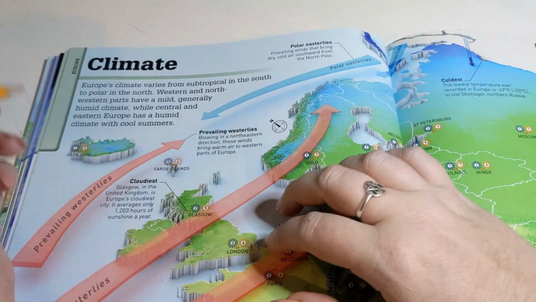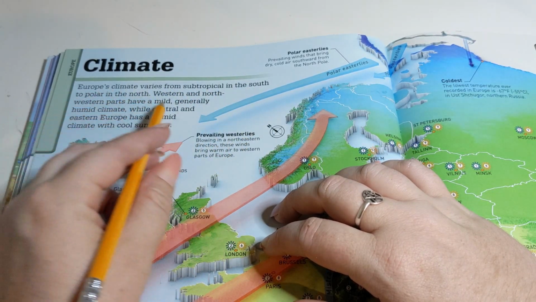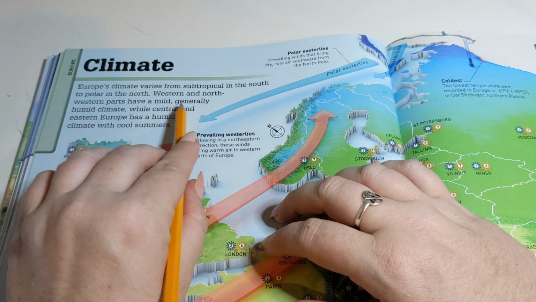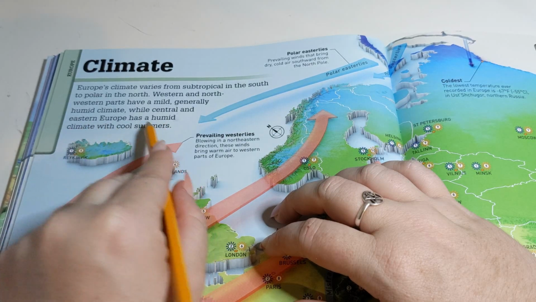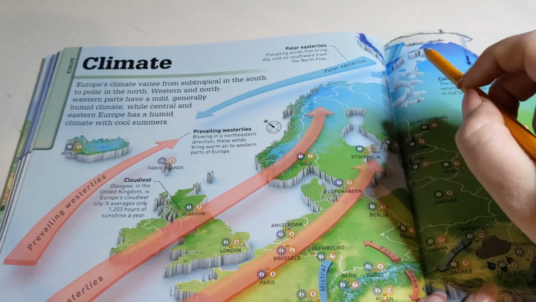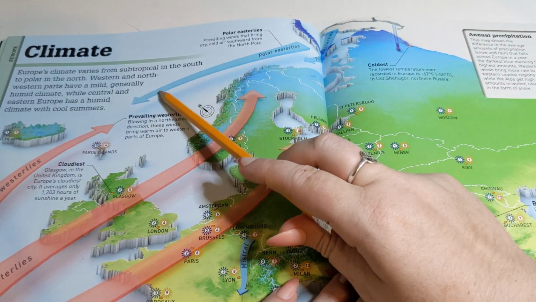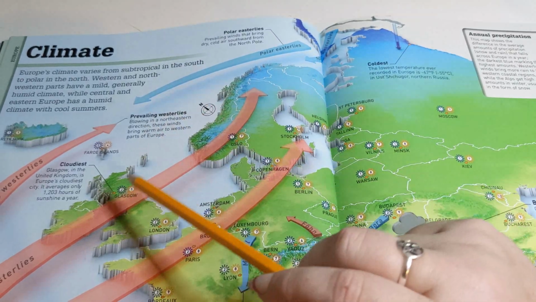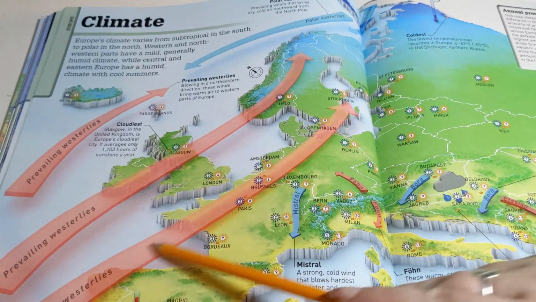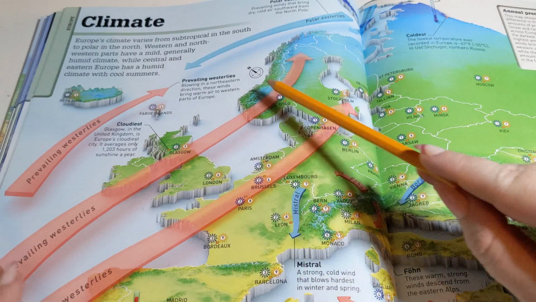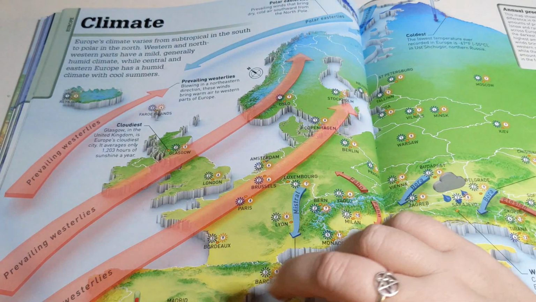Anyway, climate. Europe's climate varies from subtropical in the south to polar in the north. Western and northwestern parts have a mild, generally humid climate, while Central and Eastern Europe has a humid climate with cool summers. Over here we see the polar easterlies. It says prevailing winds that bring dry, cold air southward from the North Pole. And up here are the prevailing westerlies. Going up this way. It says blowing in a northeastern direction, these winds bring warm air to western parts of Europe.